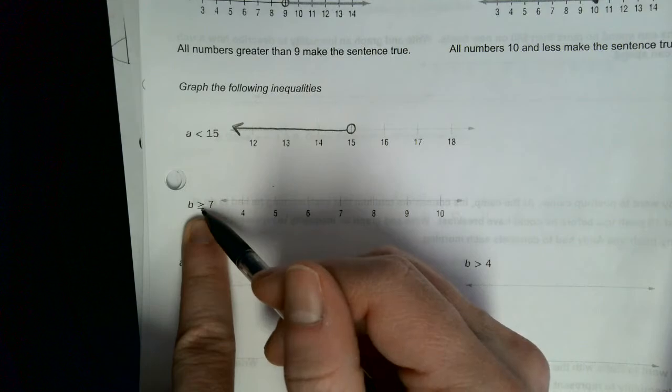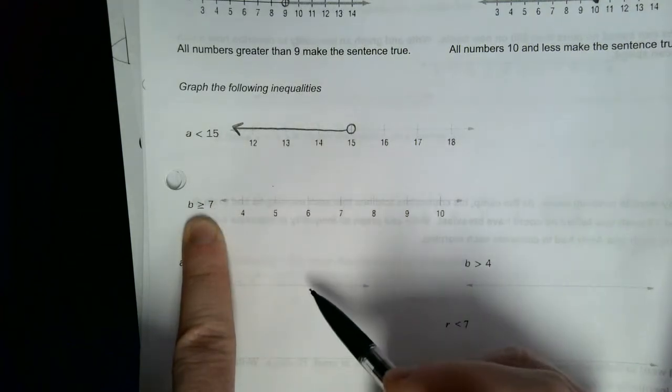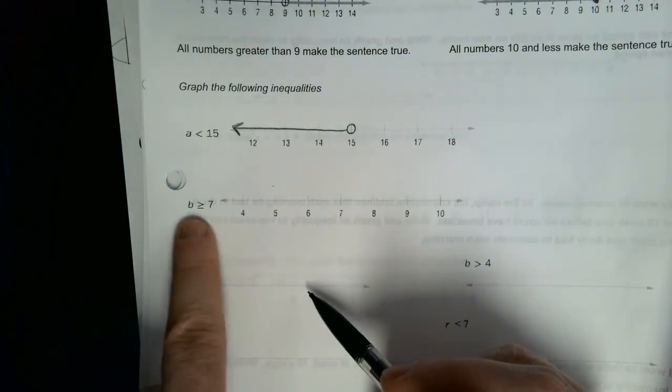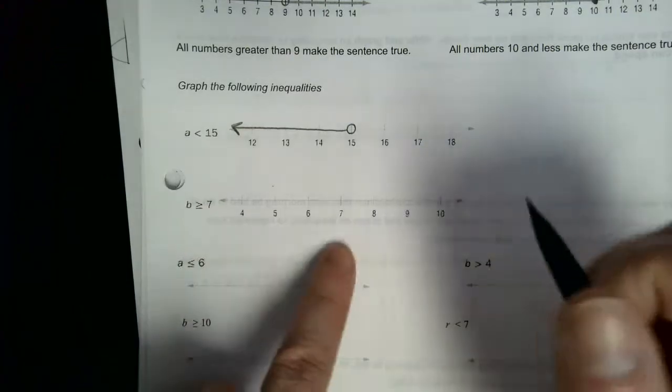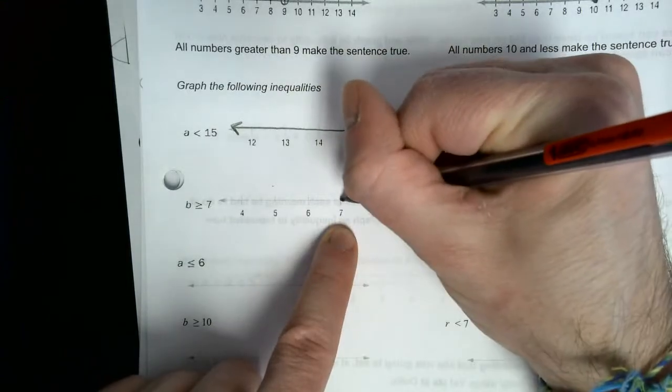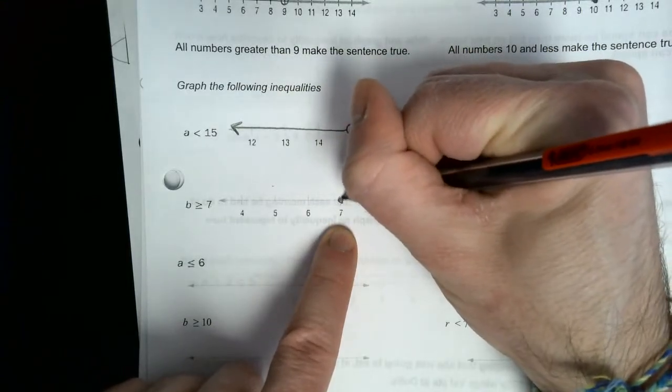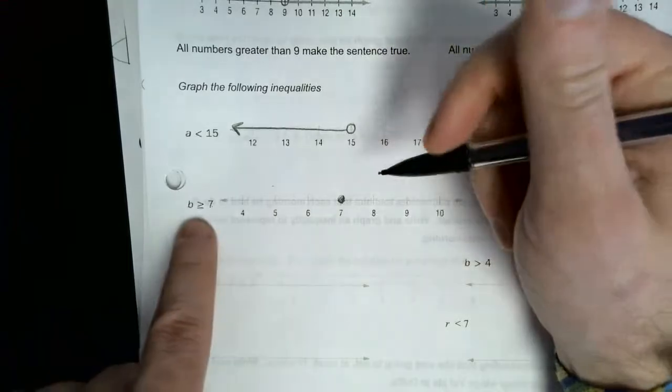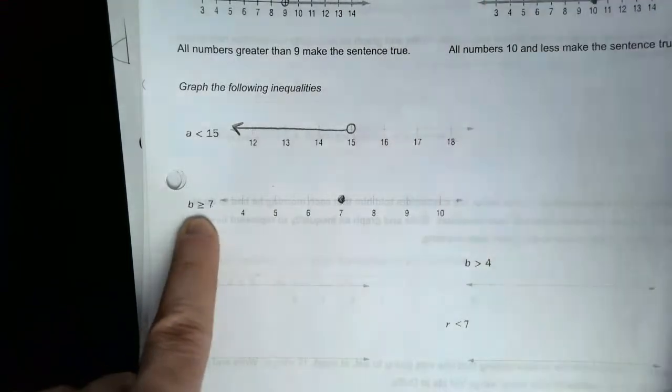b is greater than or equal to 7. Now, when I look at this symbol here, I'm thinking closed dot. Because if it was 7, let's say, 7 is greater than or equal to 7. So we're going to go to 7 because that's the number we're starting at. And we're going to put a closed dot because 7 would be a solution. And again, I know it's a closed dot because it's the or equal to.